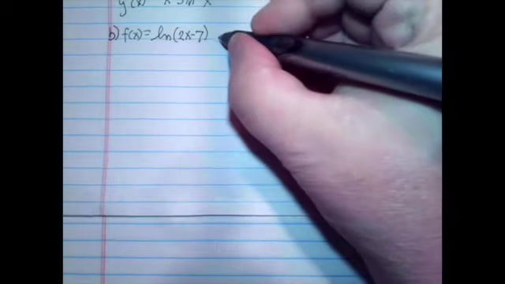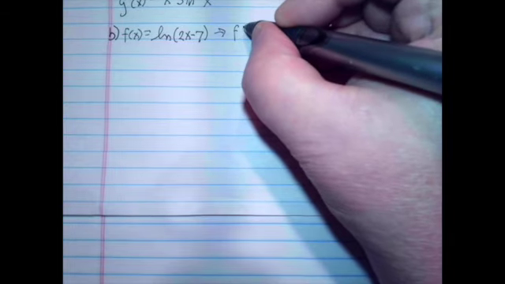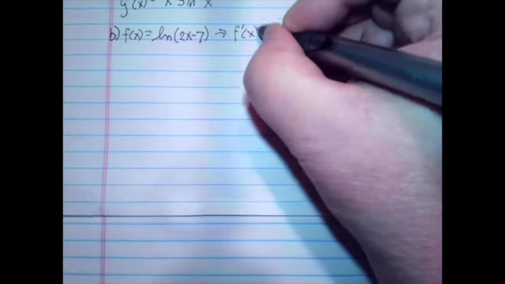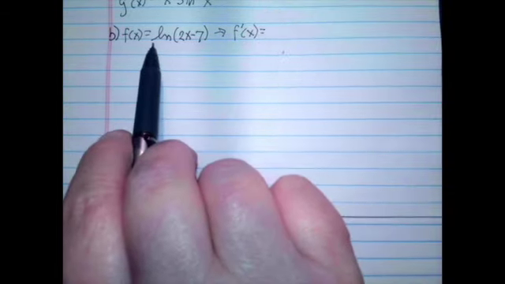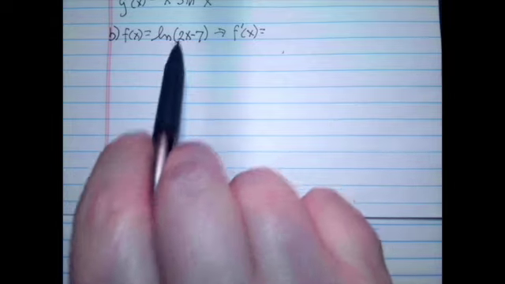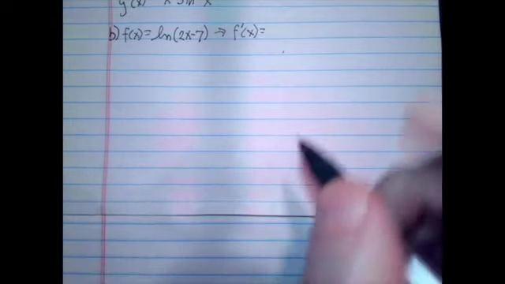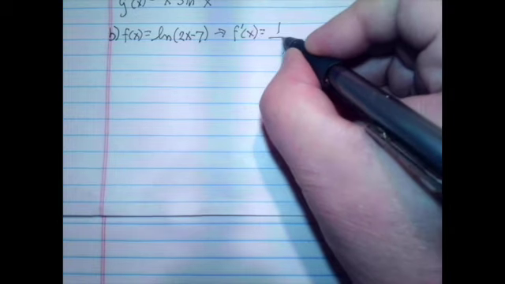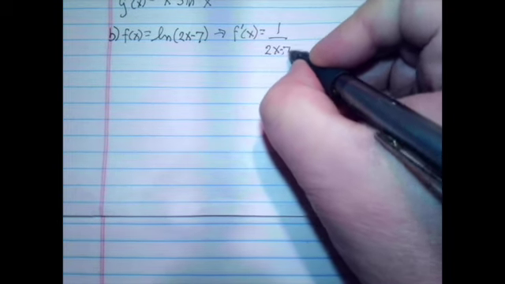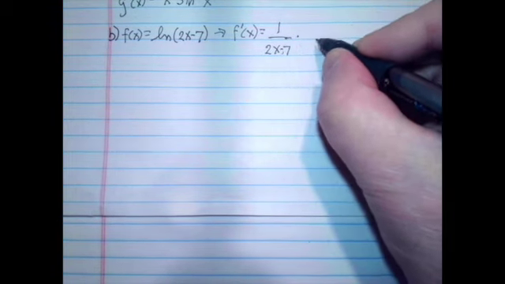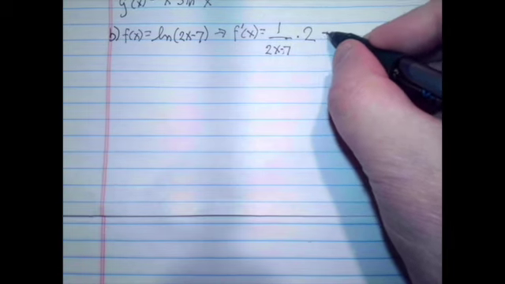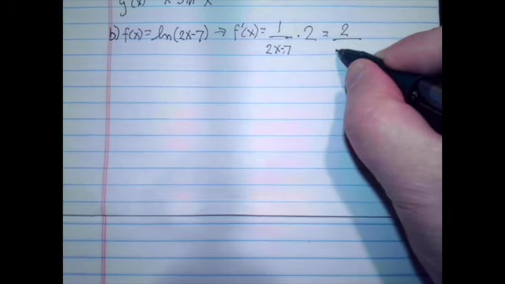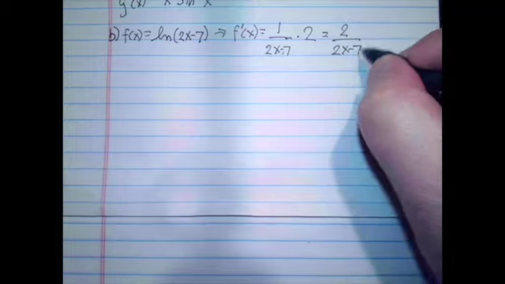4b, we are asked to differentiate f of x equals the natural log of 2x minus 7. The derivative of the natural log of a function is 1 over that function times the derivative of that function. So in this case, we will get 1 over 2x minus 7 times the derivative of 2x minus 7, which is 2. So the answer is 2 over 2x minus 7.